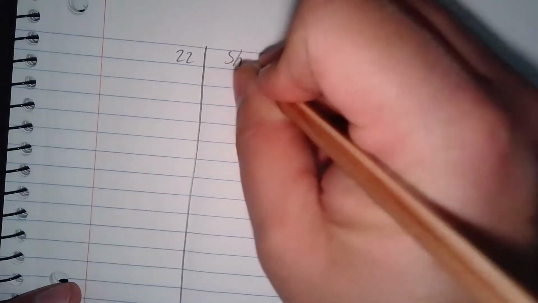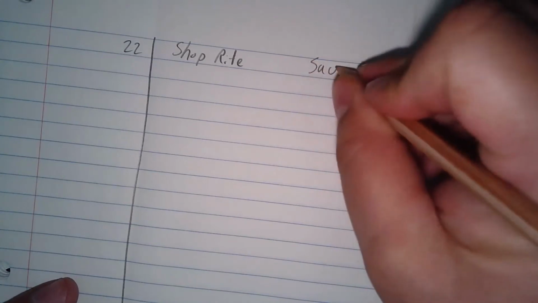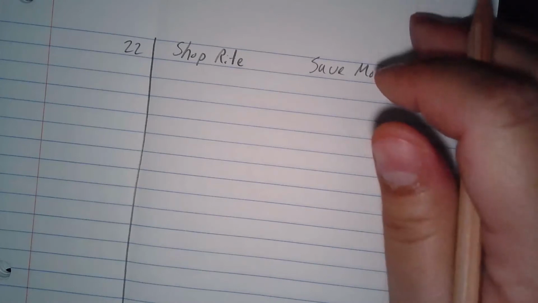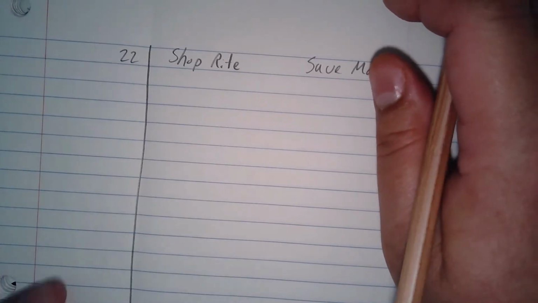ShopRite has jeans on sale for 3/10 off. Save More has jeans for sale at 33% off. Which store has a better sale on jeans? Explain. All right, we're comparing two stores. Now what I'm going to do, I'm going to put the stores that I'm comparing. I'm comparing ShopRite, and I'm comparing it to Save More. So the question is, who's giving the better discount? Which one has a better sale?